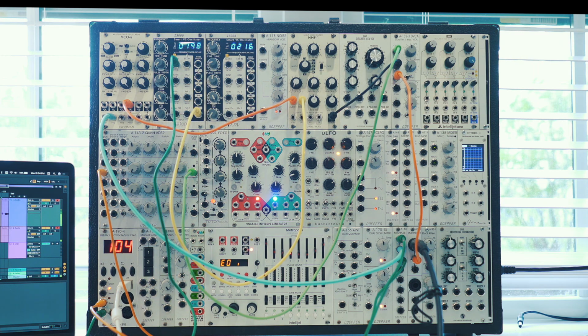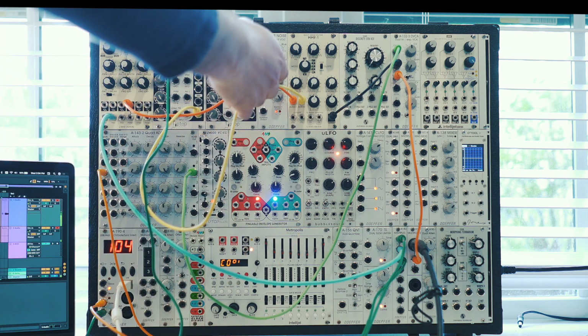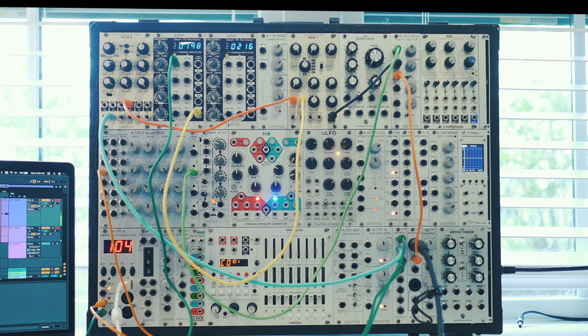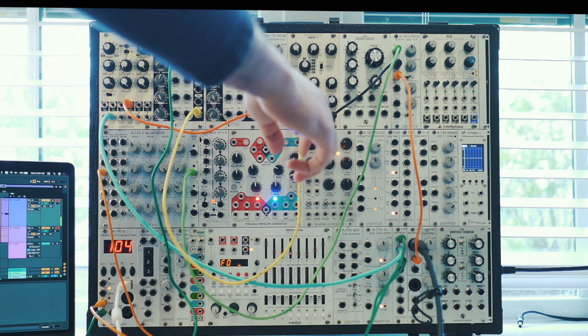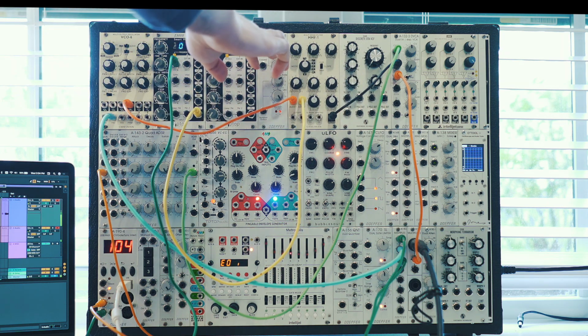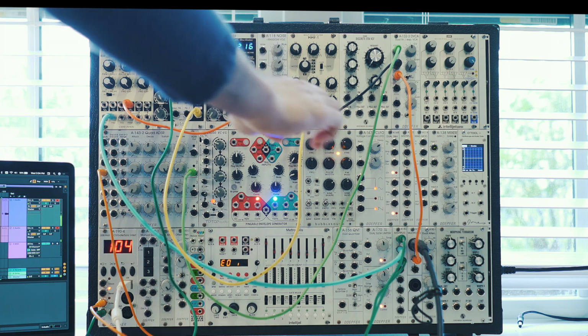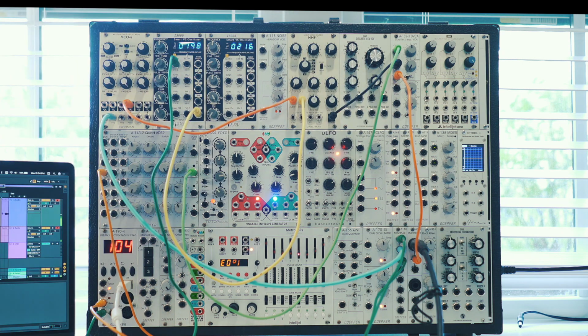Alright, now let's say I want to expand on this and add the noise generator in the mix as well. Unfortunately, this filter only has 2 inputs. So here's a situation where we could use the mixer. So I'm going to take the output of both these oscillators and plug it into the inputs on the mixer. And I'm also going to add in the noise generator, the colored noise generator, and plug that also into the mixer.